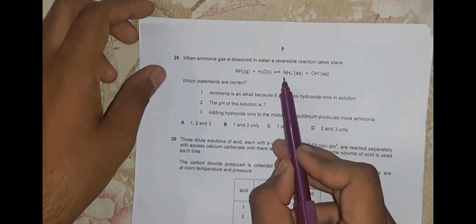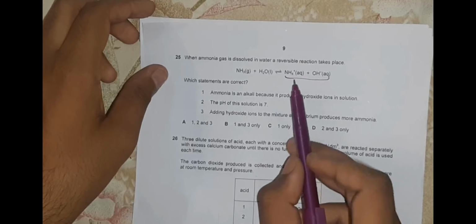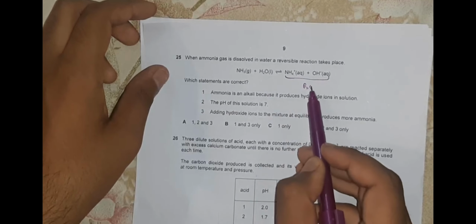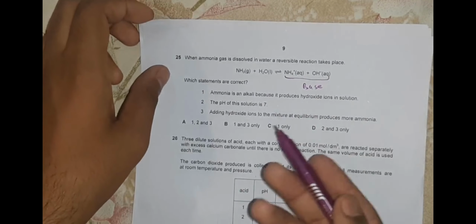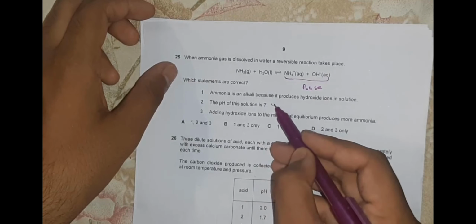The pH of the solution is 7. No, it is not 7, as in the reversible reaction there are products as well as reactants, and the products include a base. So a base has a greater pH. 7 is just neutral, so this is wrong.